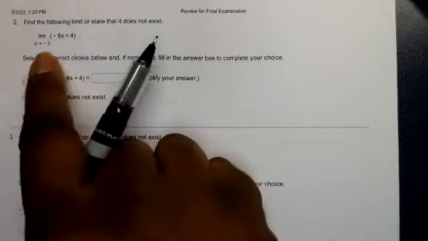All right, problem number 2. Again, we're going to find the following limit or state that it does not exist: the limit of negative 8x plus 4 as we let x approach negative 2. Well, here we just got a polynomial function. In fact, we have a linear function to be more precise. So that means we can apply direct substitution here. That means I can go ahead and substitute the x with -2. So this will be -8 times x, which is -2, plus 4.